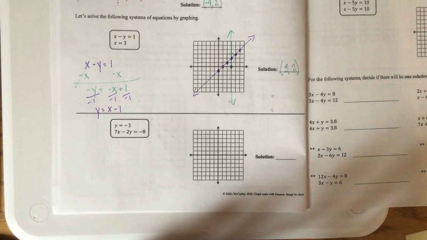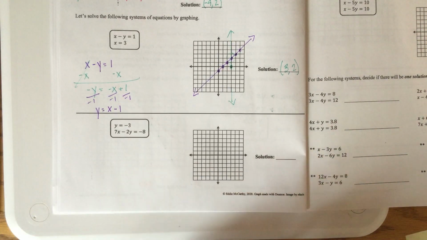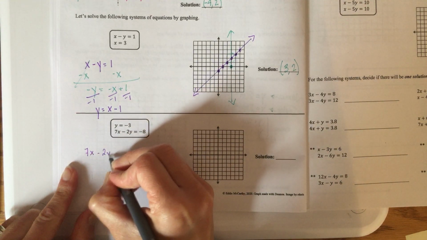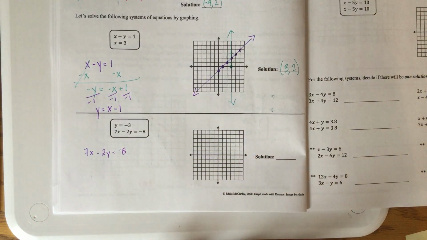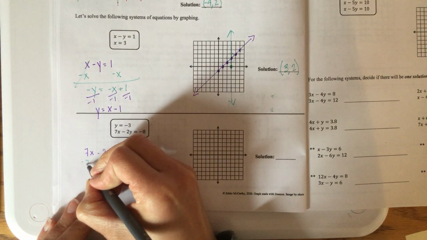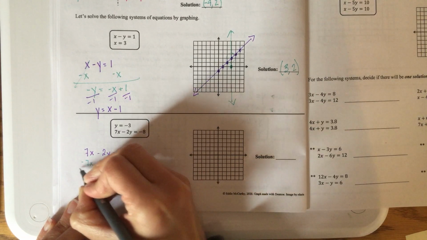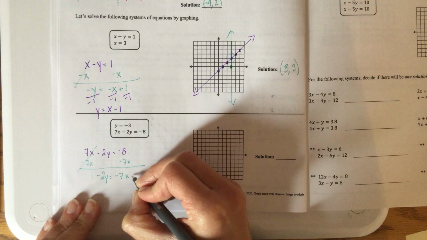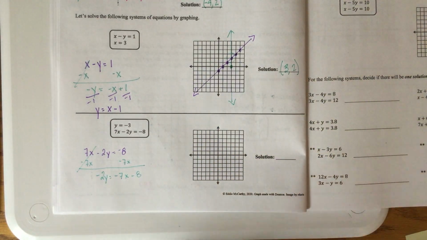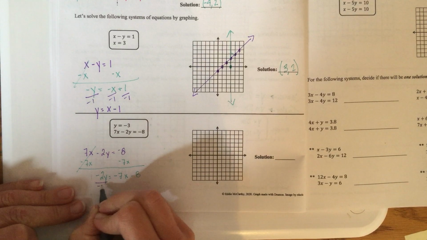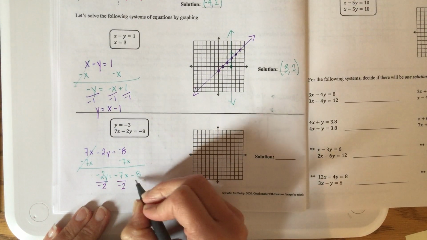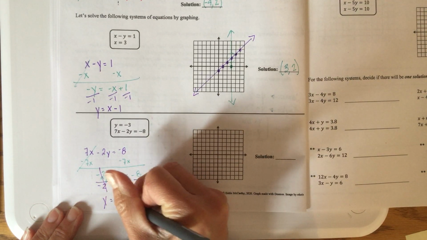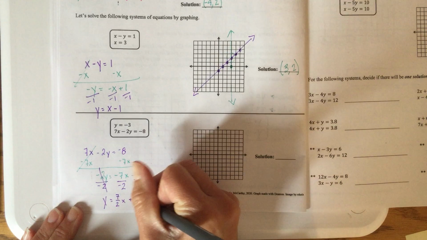Okay, our next one on this page. Again, I have 7x minus 2y equals -8. So I'm going to move the 7x to the other side. -2y equals -7x minus 8. Then I'm going to divide everything by a -2. Y equals +7/2 x plus 4.